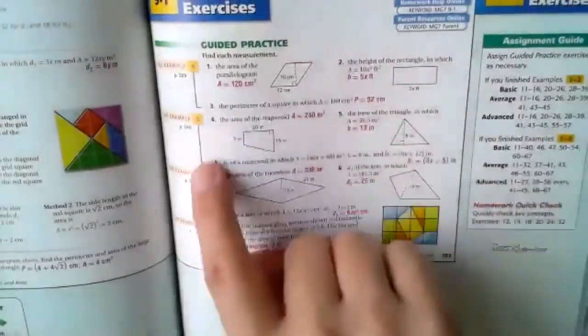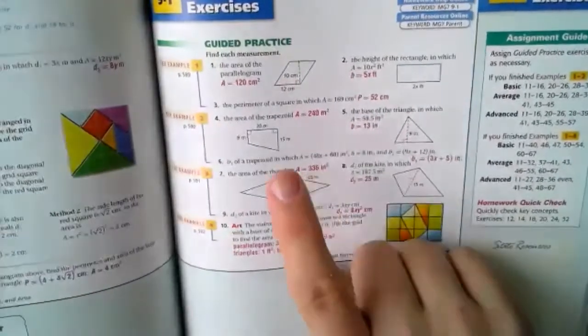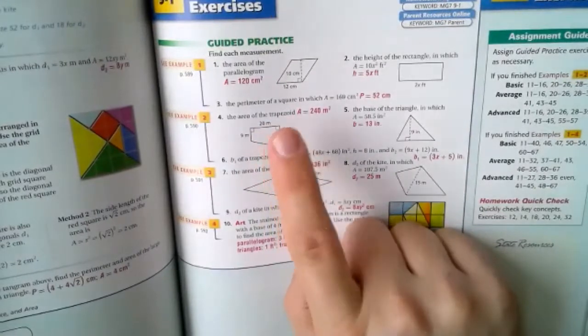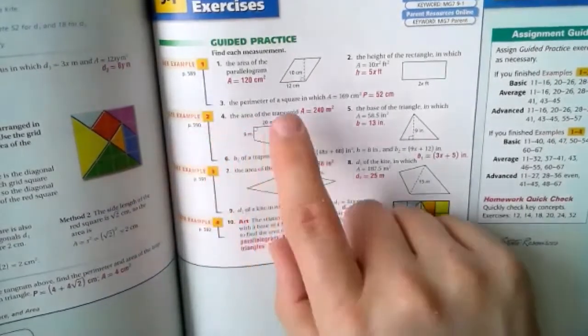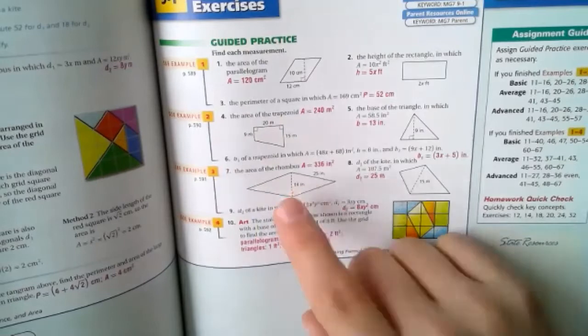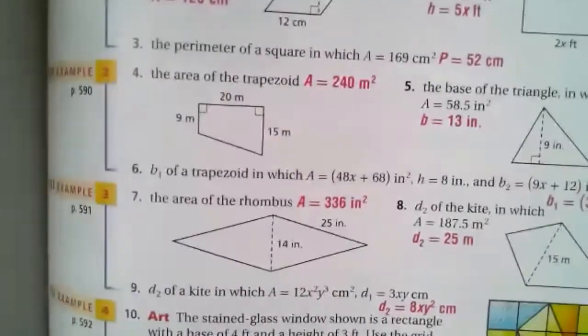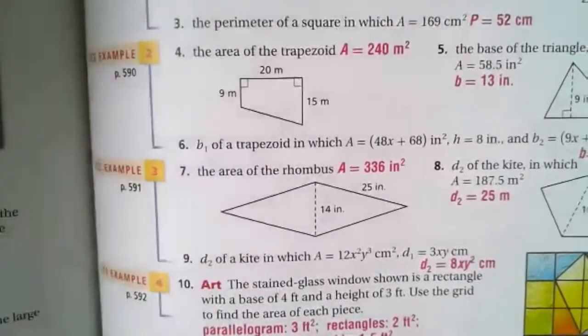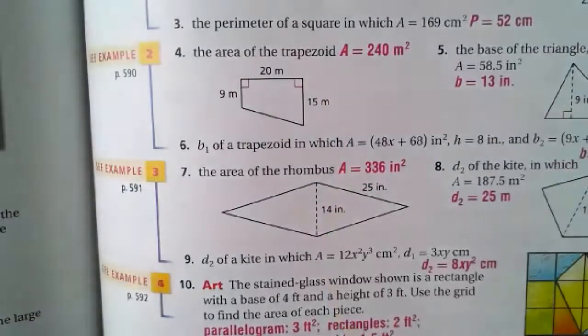I think we started talking about this section right here. We got to example 2, number 4, I believe. I'm going to do 4 and 7, and then move on to the next section. I'm going to get my paper ready, and I'm going to page 593. We're going to do number 4, which you see the answer already, and number 7. We're going to find out how to calculate the area of a trapezoid and the area of a rhombus.